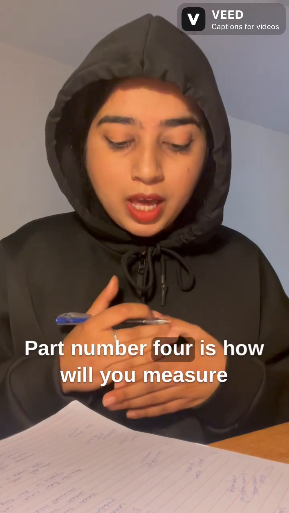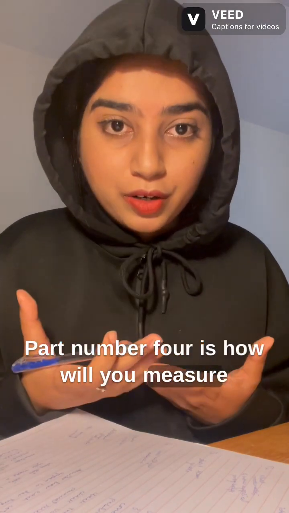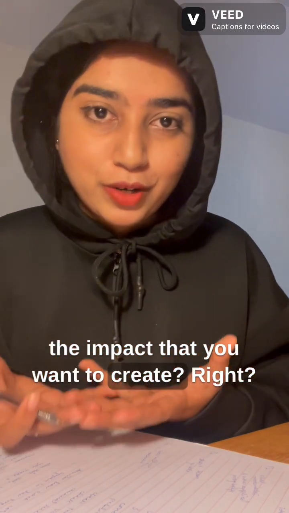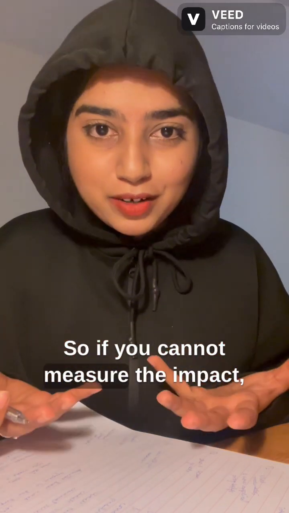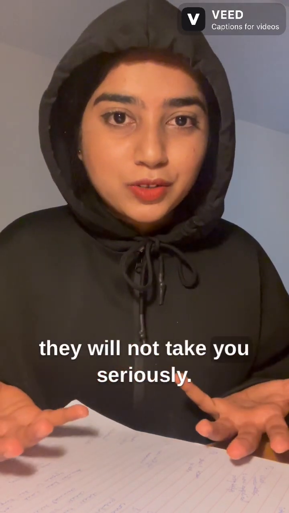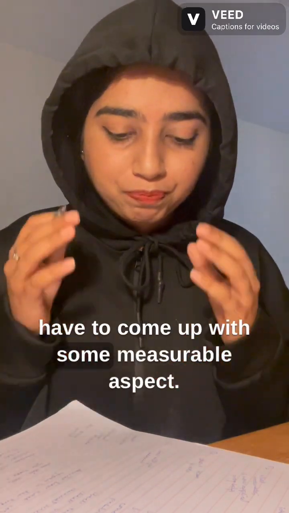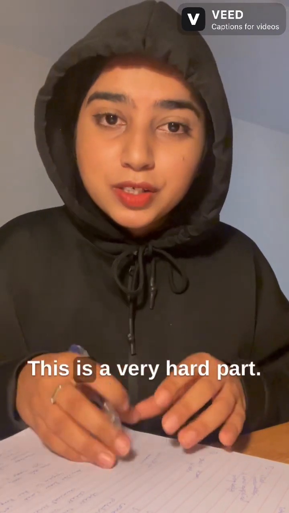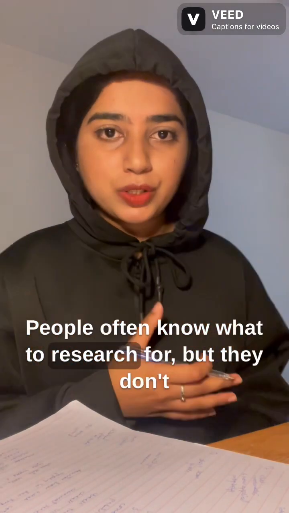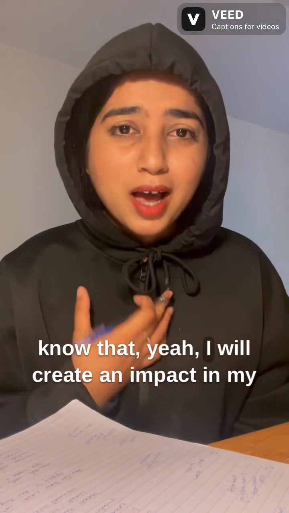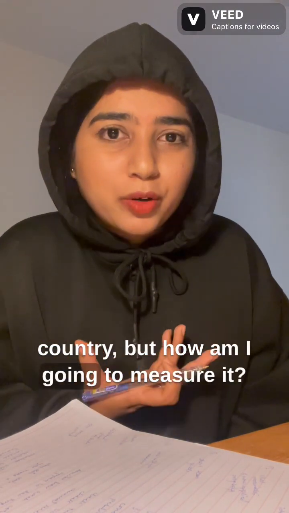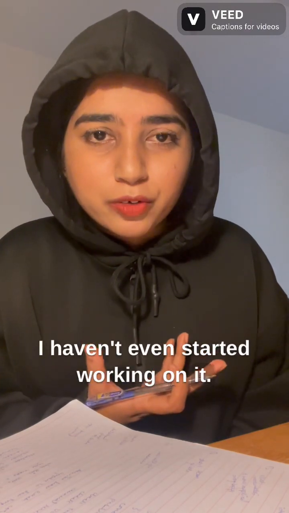Part number 4 is how will you measure the impact that you want to create, right? If you cannot measure the impact, they will not take you seriously. You want them to take you seriously? You have to come up with some measurable aspect. This is a very hard part. People often know what to research for, but they don't know that, yeah, I will create an impact in my country, but how am I going to measure it? I haven't even started working on it, right?